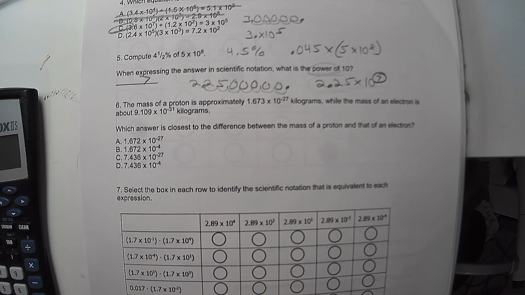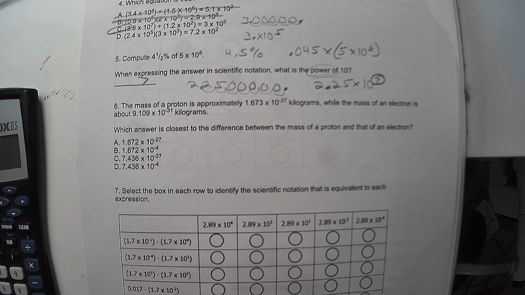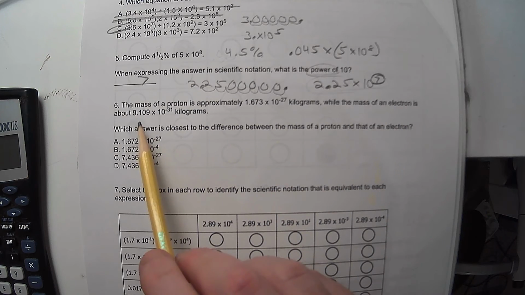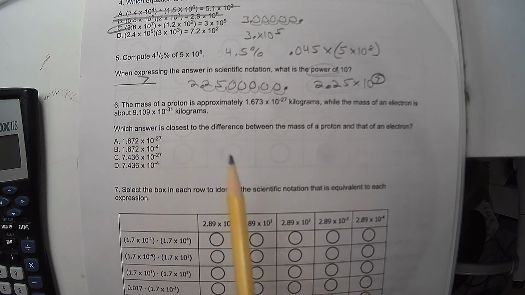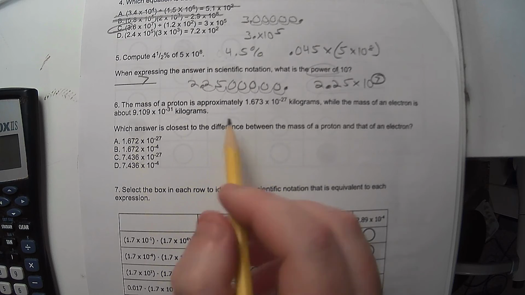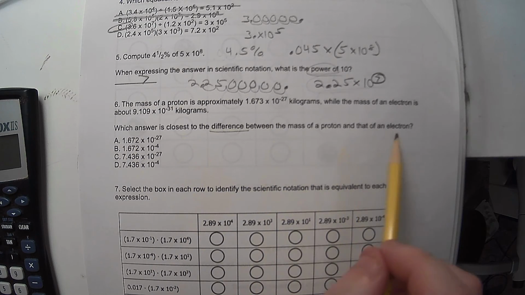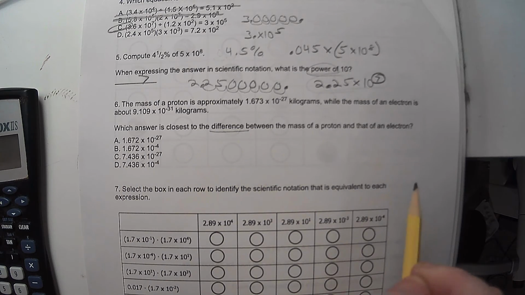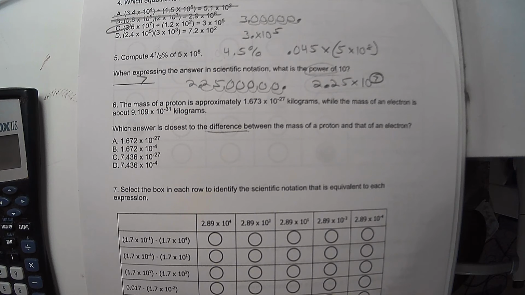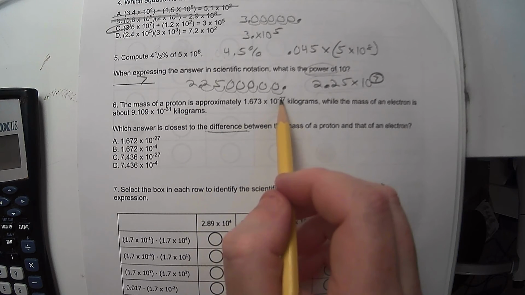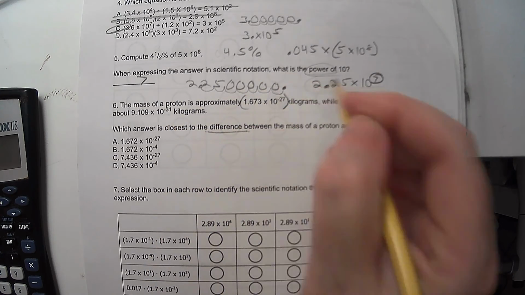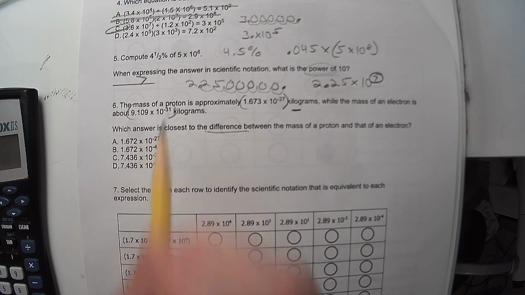Alright? Look at number 6. We've got the mass of a proton is approximately 1.673 times 10 to the negative 27 kilograms. Mass of an electron is about 9.109 times 10 to the negative 31 kilograms. Which answer is closest to the difference? We'll underline that. Between the mass of a proton and that of an electron. Alright? So if we're looking for the difference, all we're going to end up doing is subtracting. So I'm going to find the one that has the larger value. Negative 27 is larger than negative 31. I'm going to put that one first, hit my minus sign, and then subtract out that one.